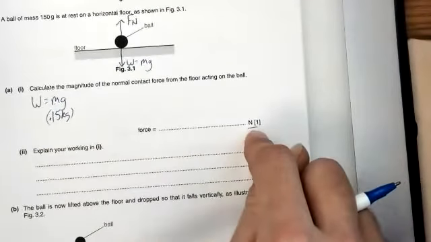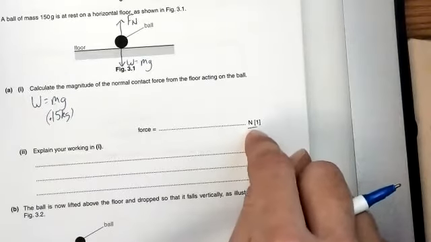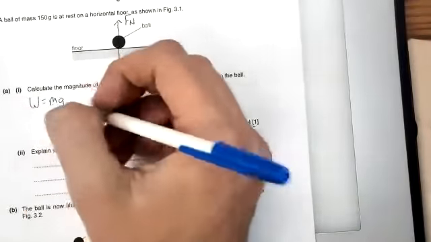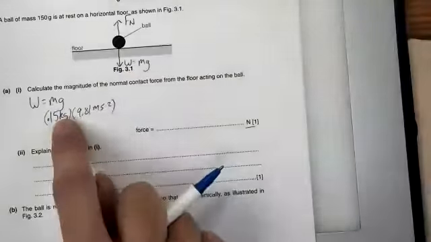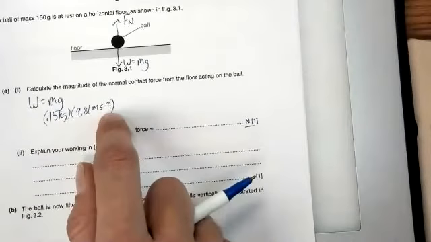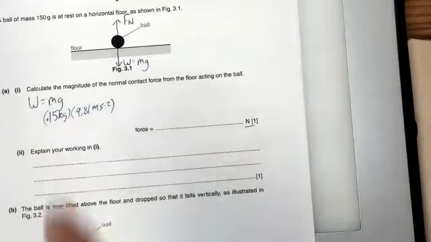Going back to that learning objective about newtons, we relate derived units to base units. A newton is a derived unit, but it's equal to what base units? Kilogram meters per second squared. The only way to get newtons of force is to multiply kilograms times meters per second squared. So that's the acceleration due to gravity, that's the mass in kilograms, and our product is equal to both the weight and the normal force, right?